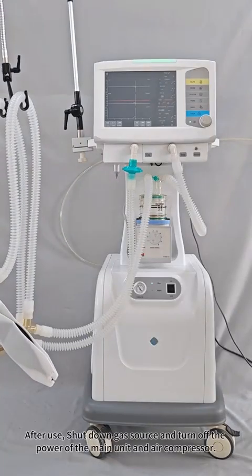After use, shut down the gas source and turn off the power of the main unit and air compressor.